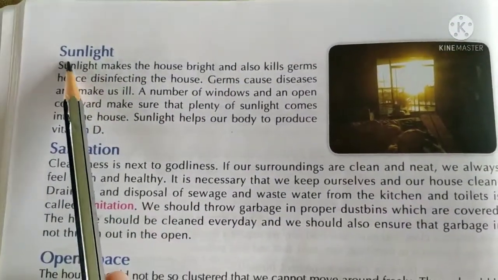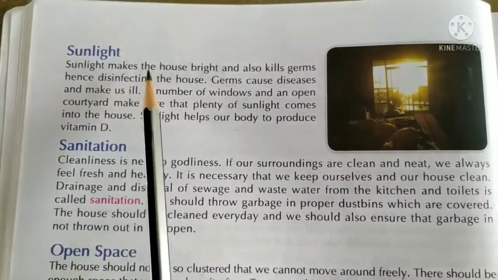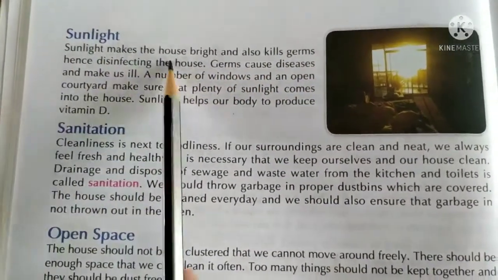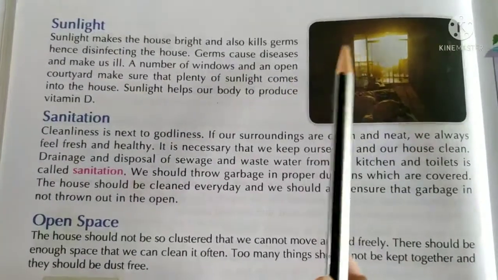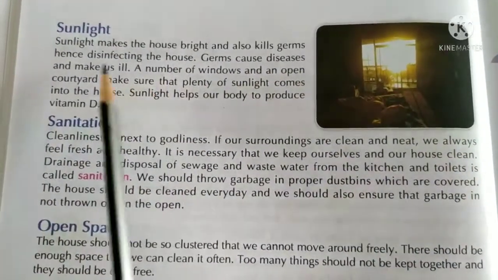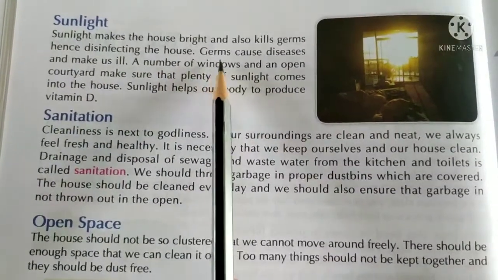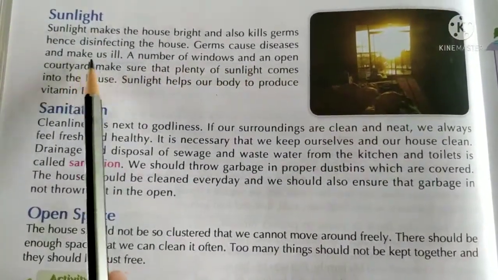The next feature is, children, sunlight. Sunlight means the light of the sun. What does it do? It makes the house bright and also kills the germs. Okay, so it helps in disinfecting the house. Germs, as you know, they cause diseases and they make us ill.